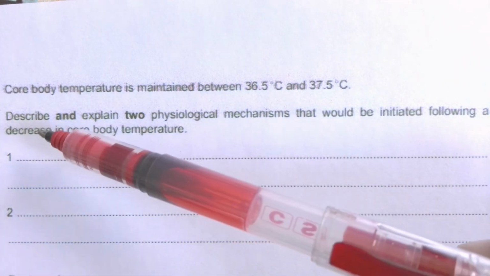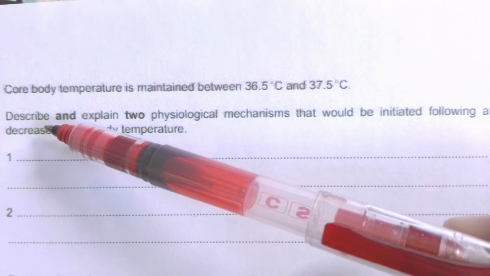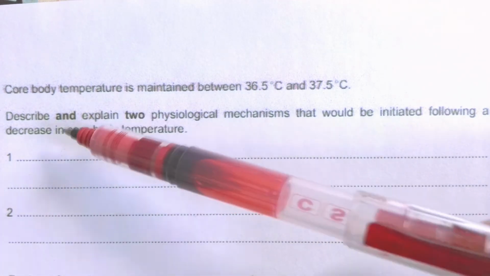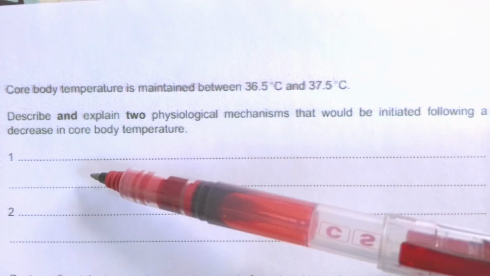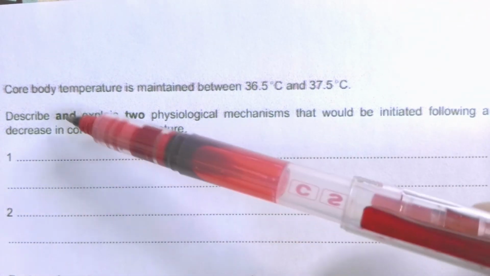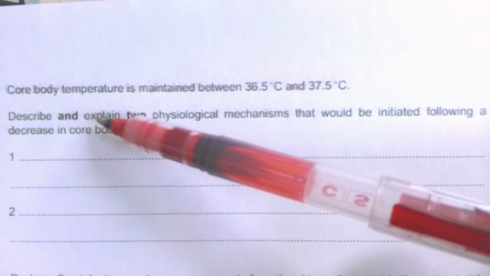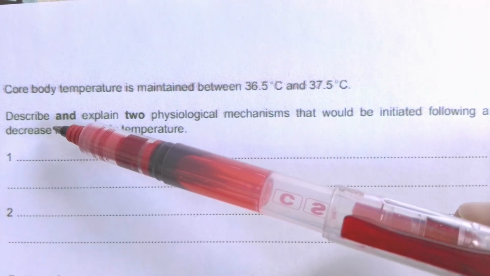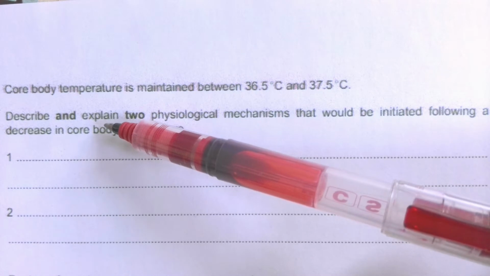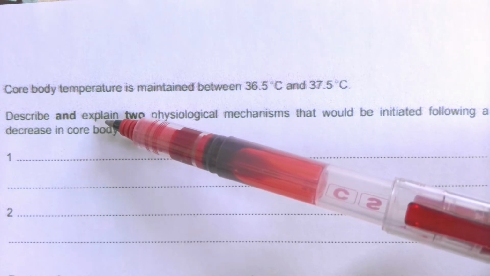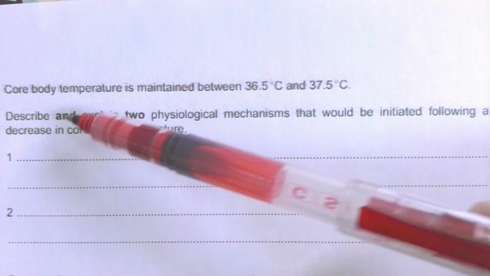So let's look at the keywords here. Describe and explain. That suggests that if you don't describe and explain, you're not going to get the mark for each part. So it's important that we describe and explain. Describe just means say what it does. Explain why that is important. Okay? Explain the biology behind the description.